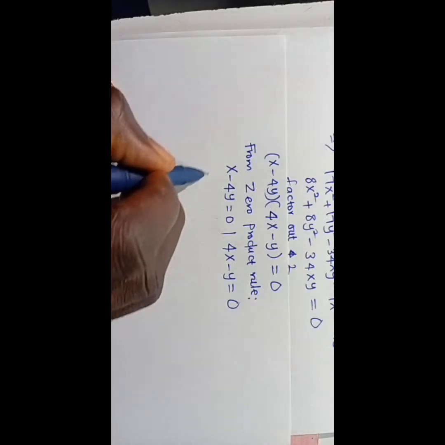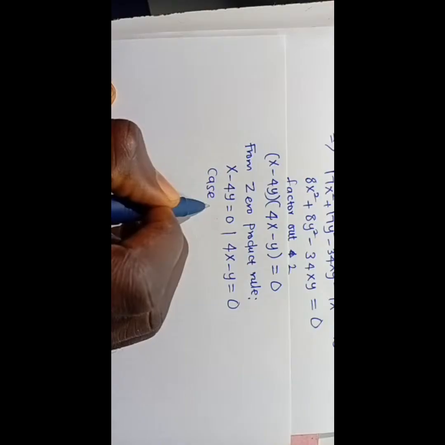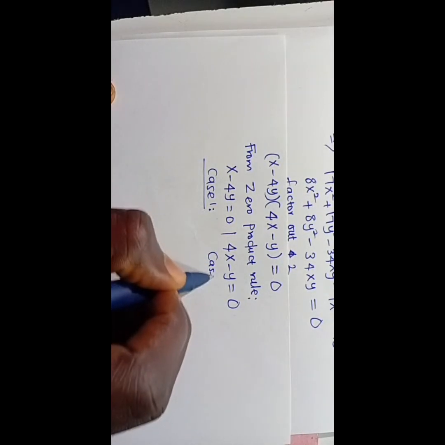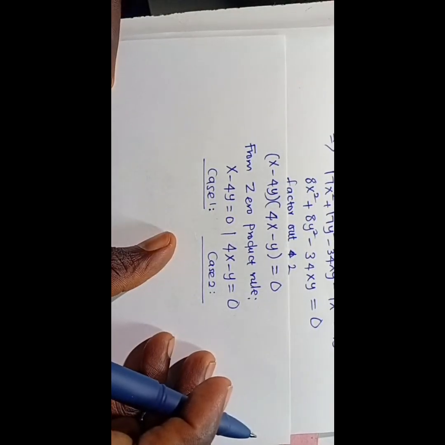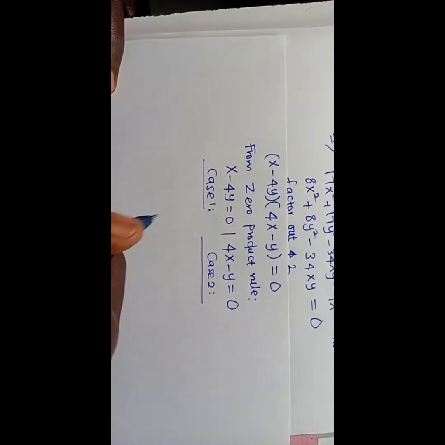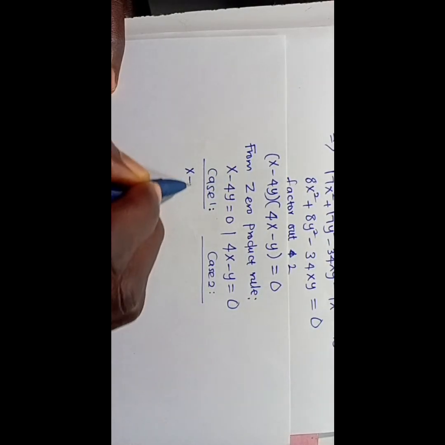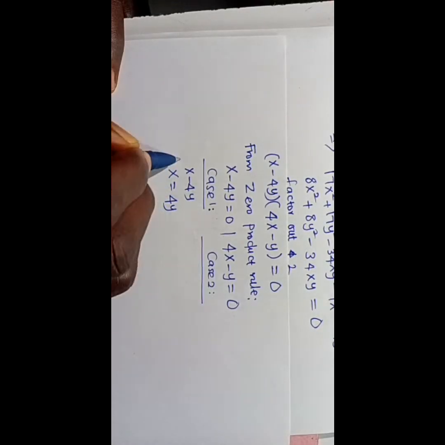Now, let's have this to be case 1 and the other case 2. So from here, from x − 4y, we have x equals 4y.